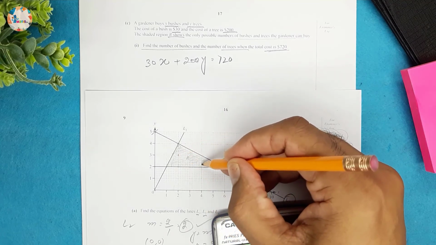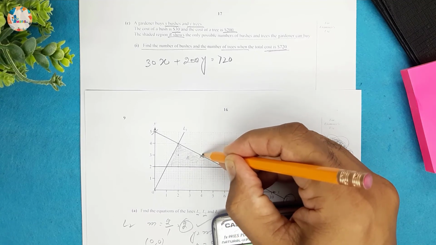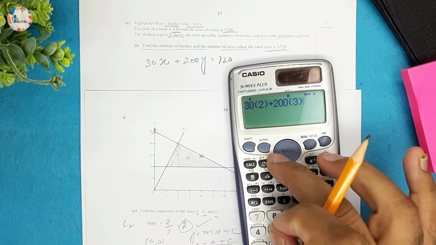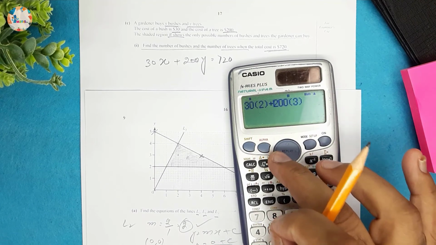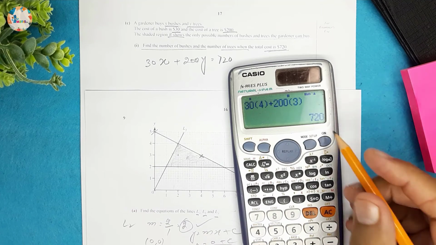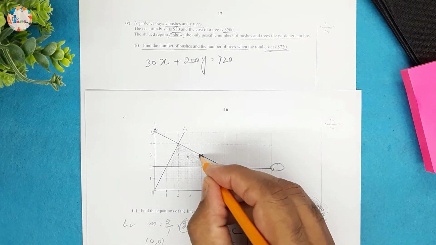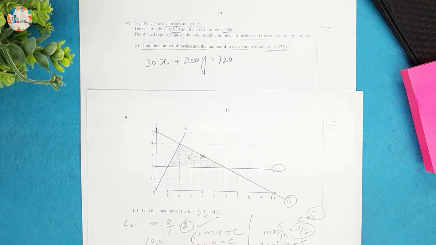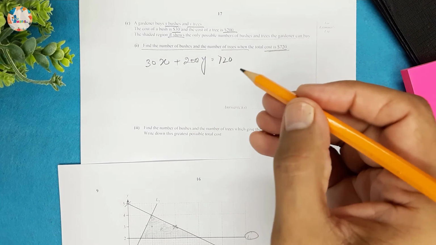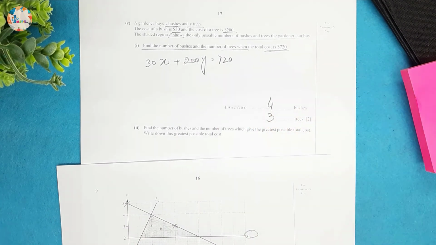If we check this point, x value 4 and y value 3, this results in 720. So this point gives us the exact value, 720. So we can write here 4 bushes and 3 trees.